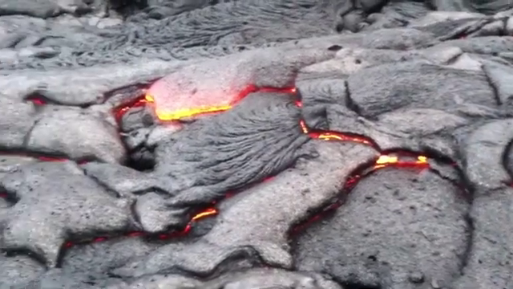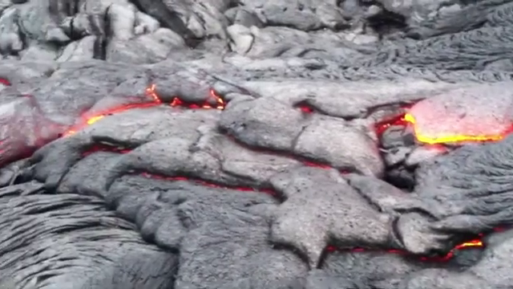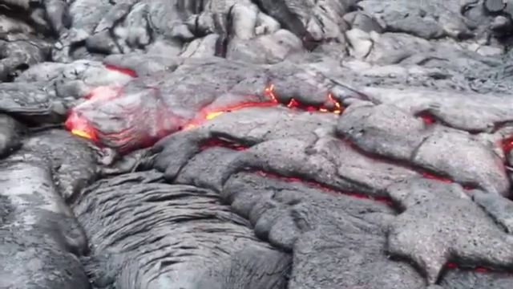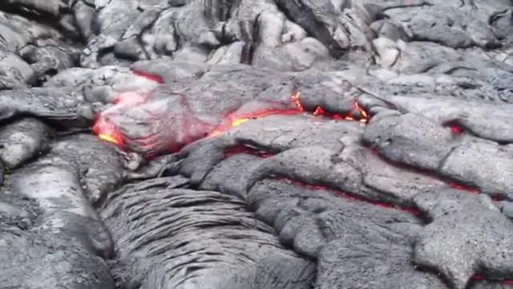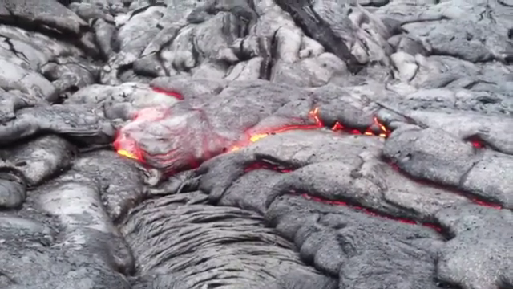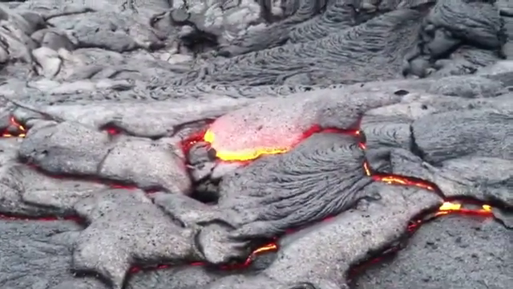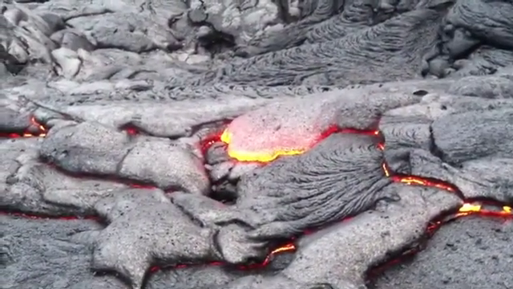Speaking of heat, this is the actual lava flow. One year we got to take our group out to the lava as it was flowing into the ocean. You could just feel the heat. It was actually melting the rubber on our shoes. It was pretty intense. And it was just amazing to be here and see that power of the lava. It's very fluid because of the low silica content.